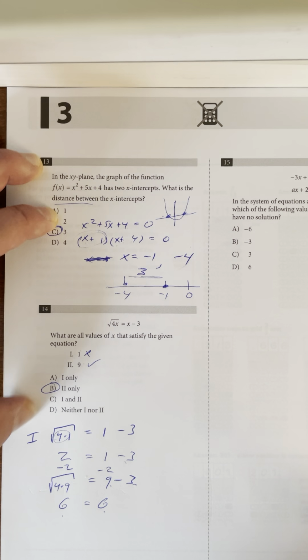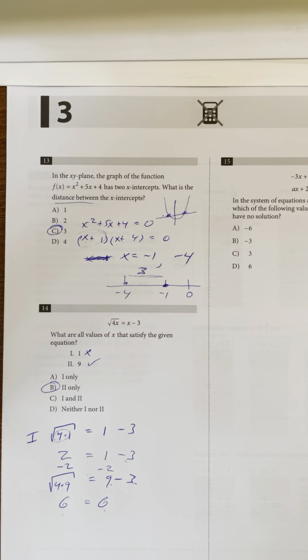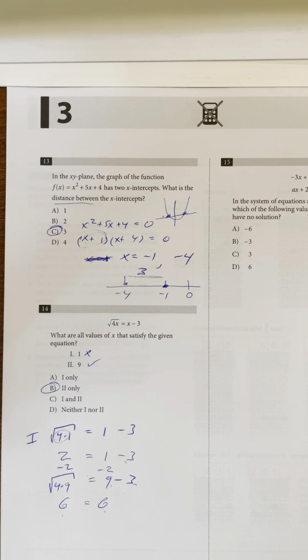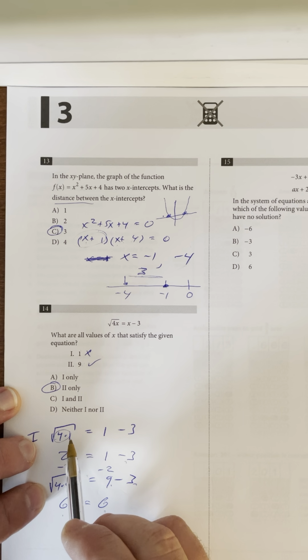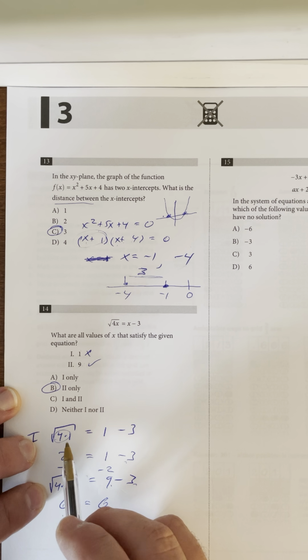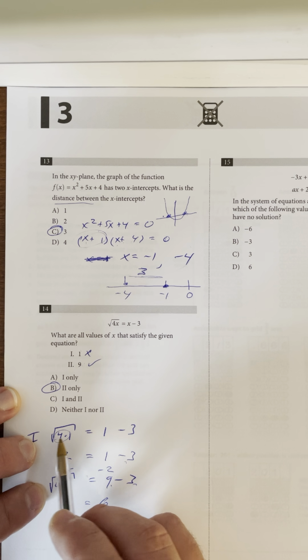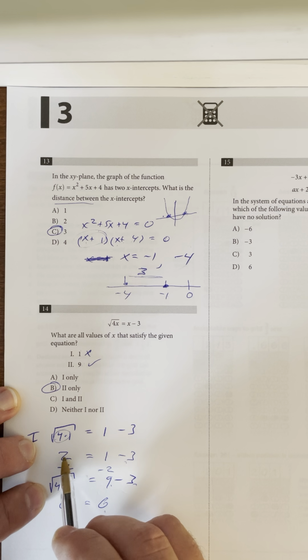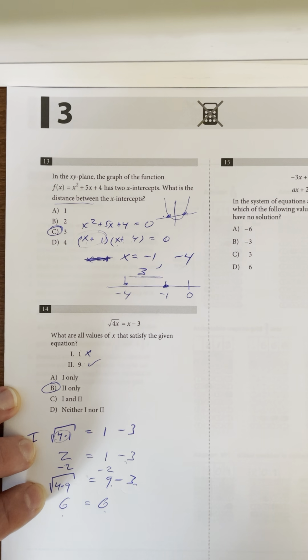And honestly, when I looked at this the first time, I went with answer C, 1 and 2, because I did exactly that also. But if you look at the answer to this, they're saying it can only be the principal square root, which is the positive square root. So they're saying square root of 4 can be 2 and it can't be minus 2.